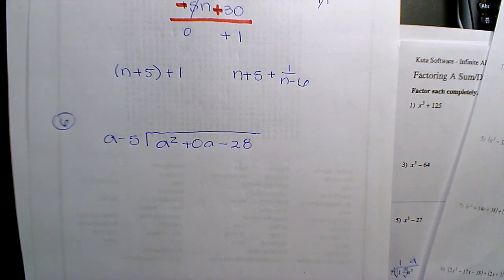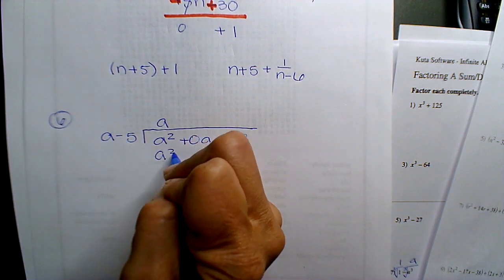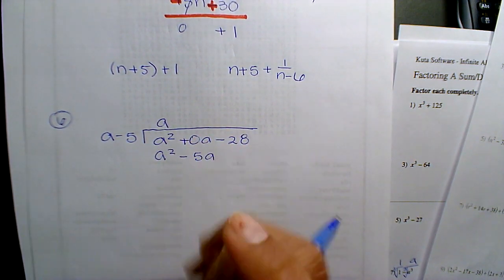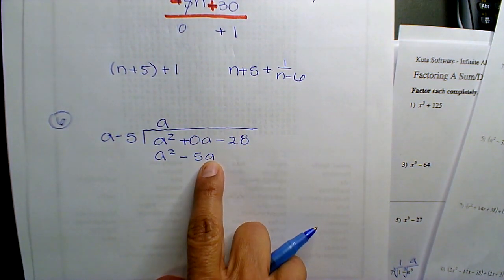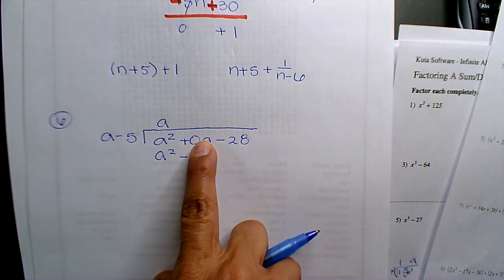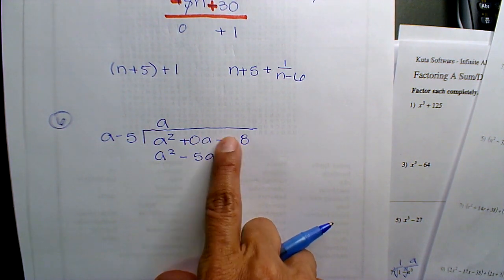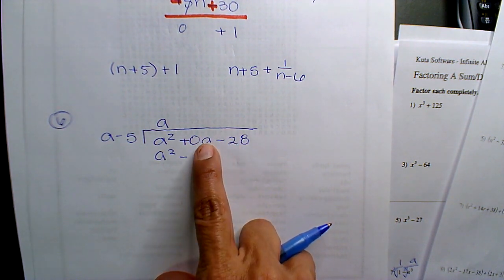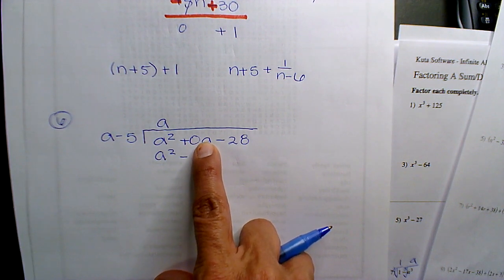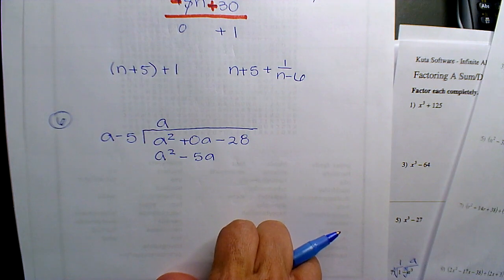What do I need to multiply a by to create a squared? You guys are figuring out it's 1, right? So this is a. So a squared minus 5a, and this is why you need the placeholder. You now have an a term. Had you had the negative 28 above, that's an integer, that's your constant. It cannot combine, they're not like terms. That's why you have to scoot it over, and whether you want to put a blank there, or put a big 0, or put nothing there, you need a placeholder, okay?